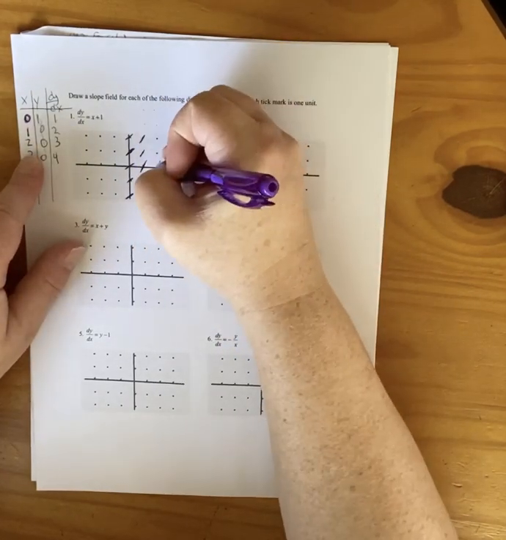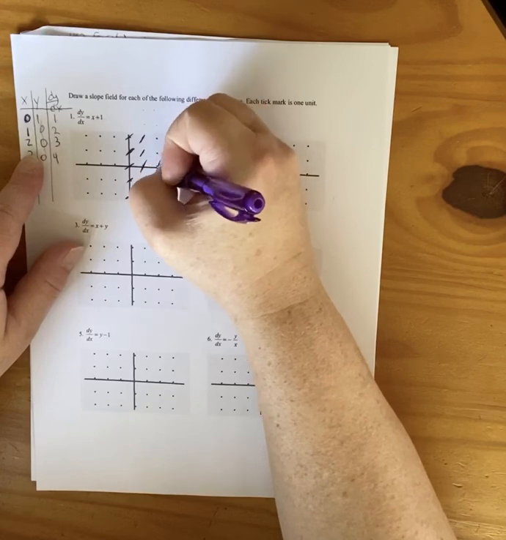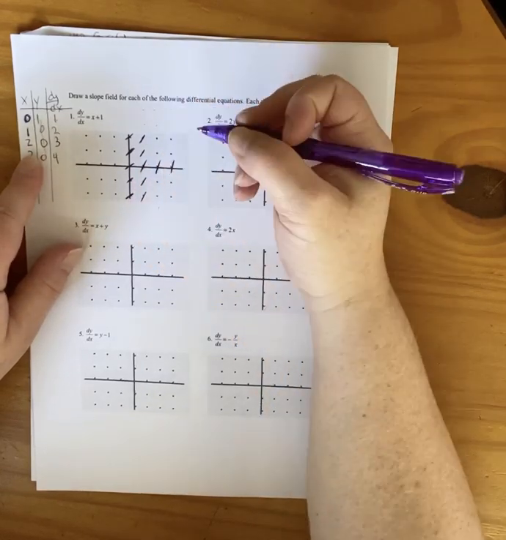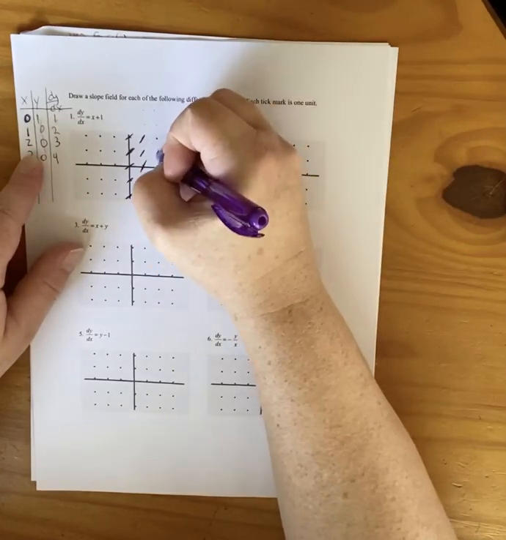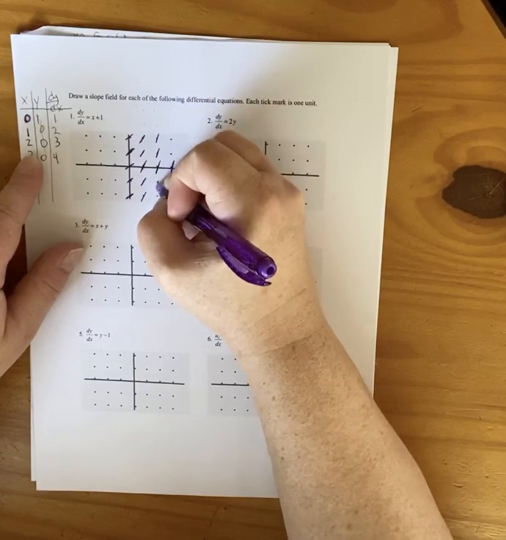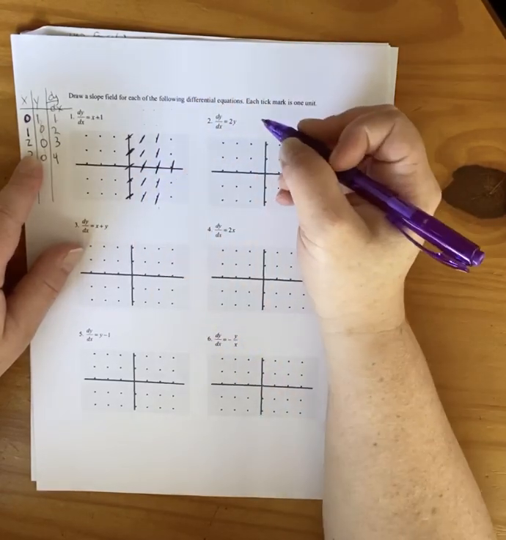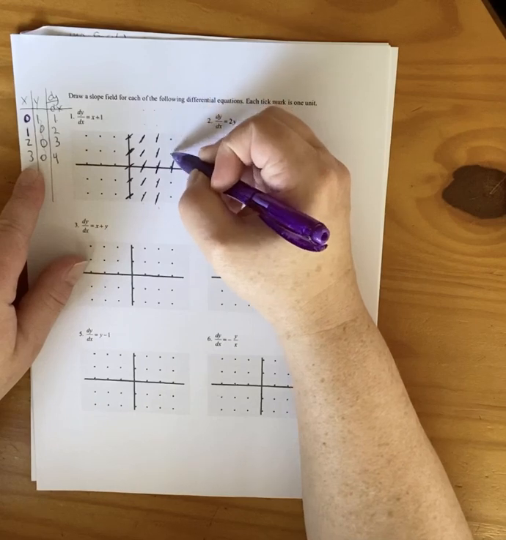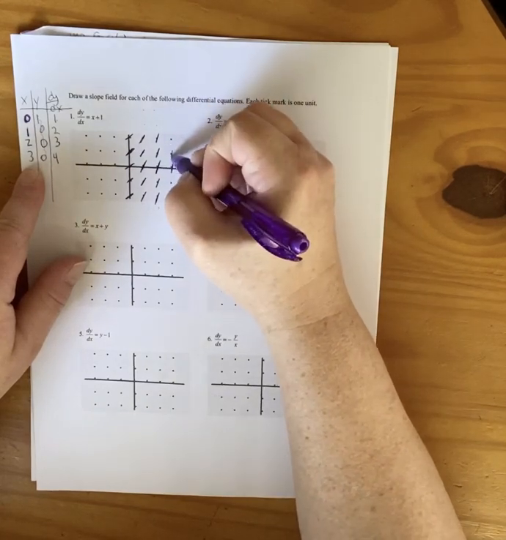If x is 2, it doesn't matter what the y value is. They're all going to look like this because 2 plus 1 is 3. So I just copy it up and down the line. Doesn't matter what the y value is. If x is 3, they're all going to be very steep like that.